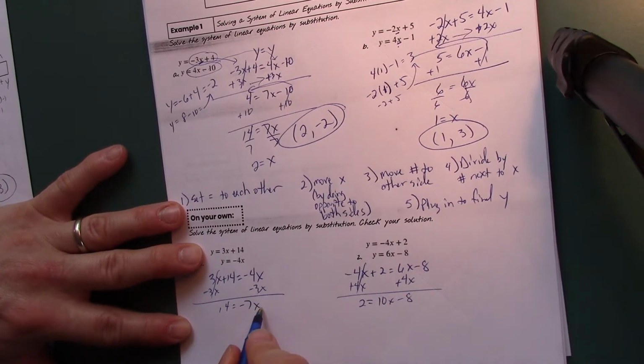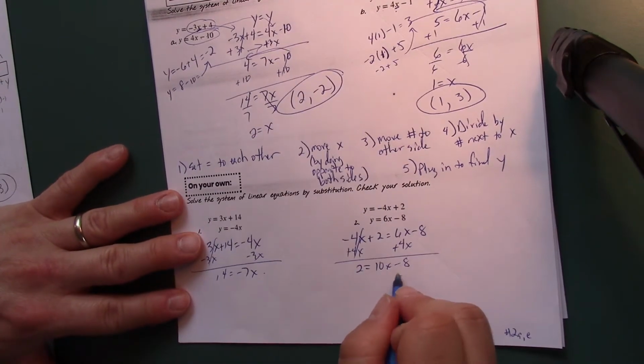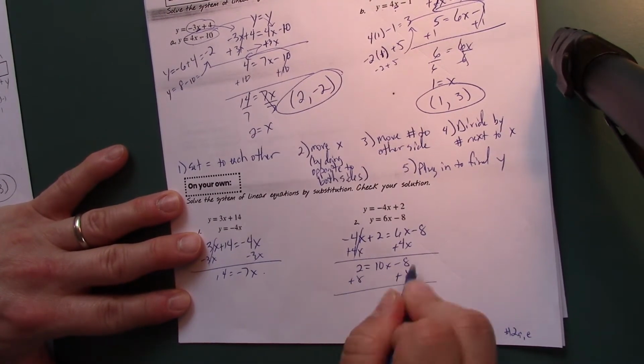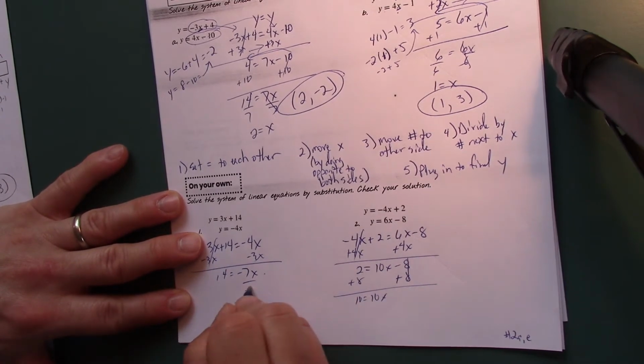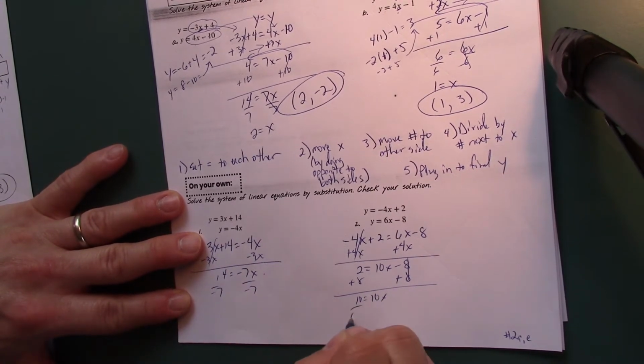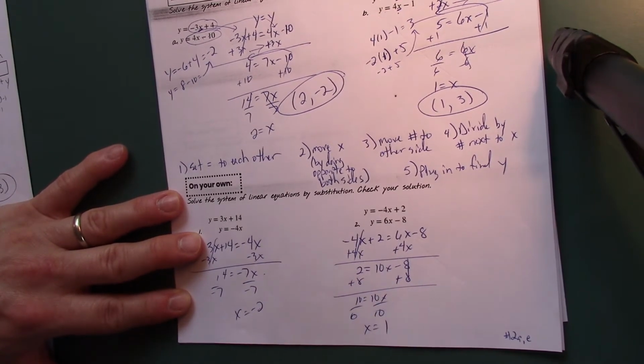I'm going to move the number. There's no number to move here, so I'm just going to skip that step. I'm going to plus 8, move it to the other side, right? So I got 10 equals 10x. And the last step, of course, is to divide. And I get x to be negative 2 here, x to be 1 here.